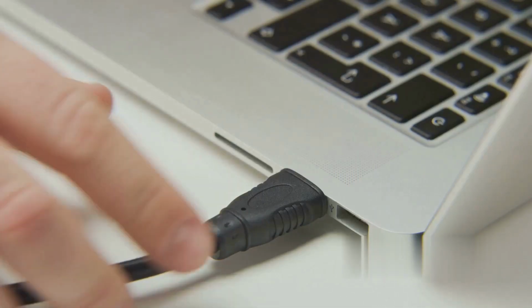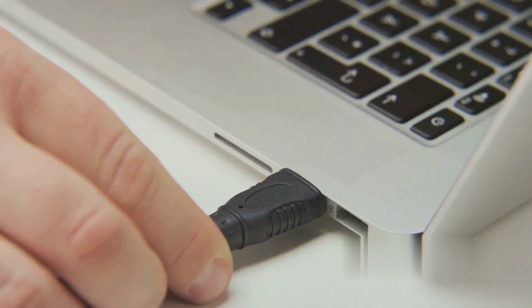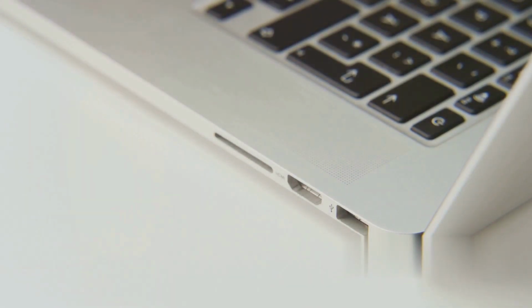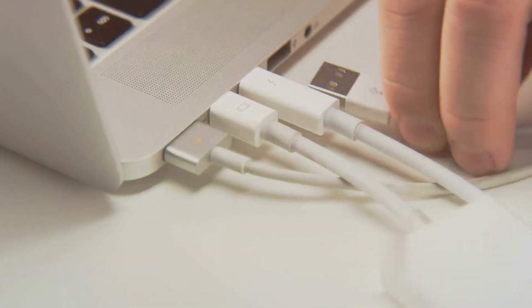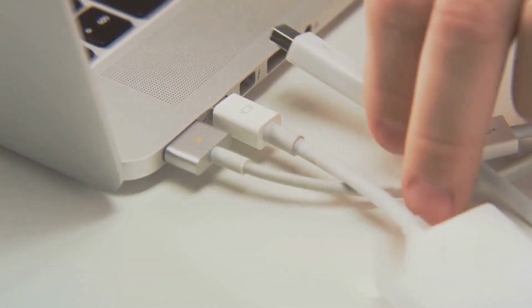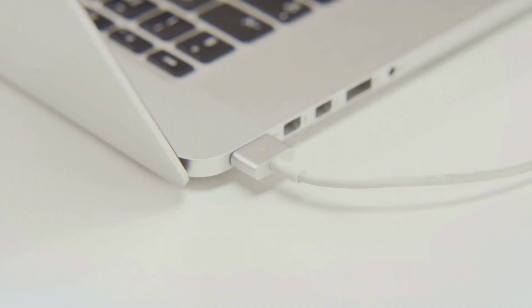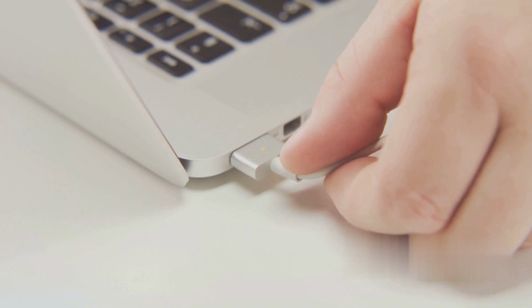But what if a forced restart doesn't work? Well, that's where a power cycle comes in. A power cycle is like a more intense version of a restart. It's like a full reboot for your MacBook. To start a power cycle, you'll need to turn off your MacBook and disconnect it from all power sources. Let it rest for a few minutes, then reconnect the power and turn it back on.